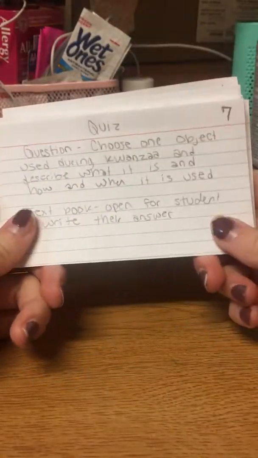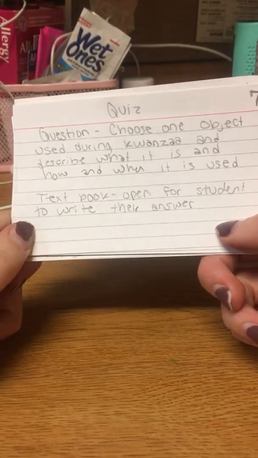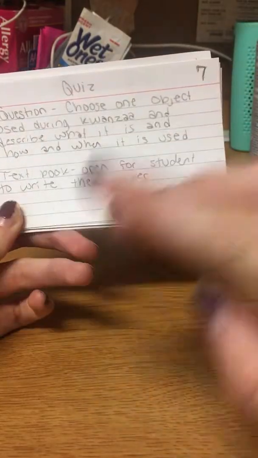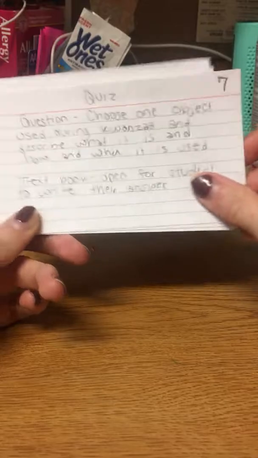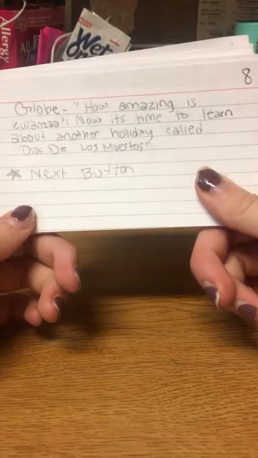So next slide is a quiz. And there's going to be a question at the top that says, choose one object used during Kwanzaa and describe what it is and how and when it is used. So there's going to be a little text box at the bottom where the student will actually be able to type and write in their answer. So when they're done, they will hit the next button. And then that will submit it, and the globe will appear and say, how amazing is Kwanzaa?